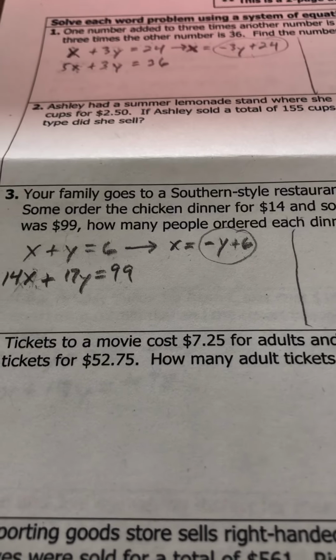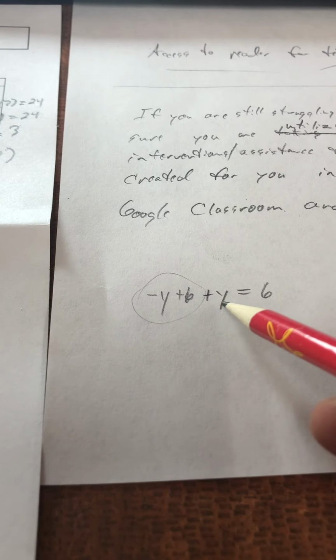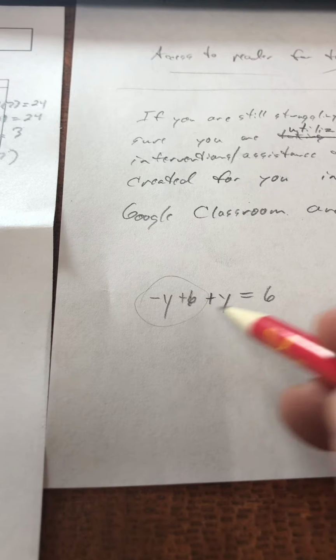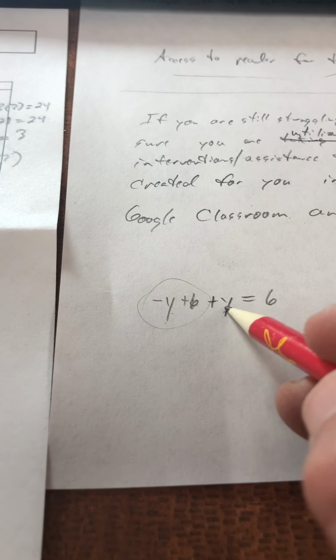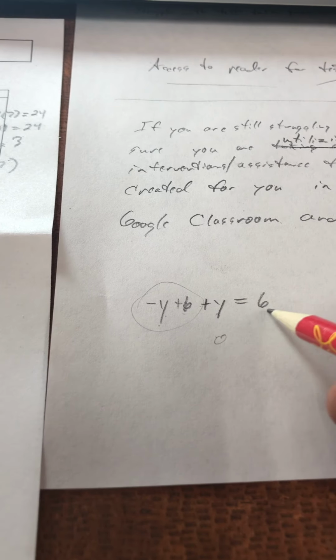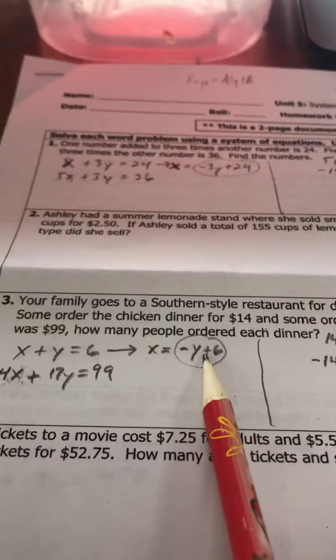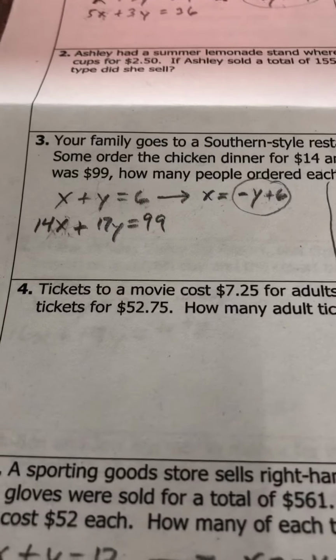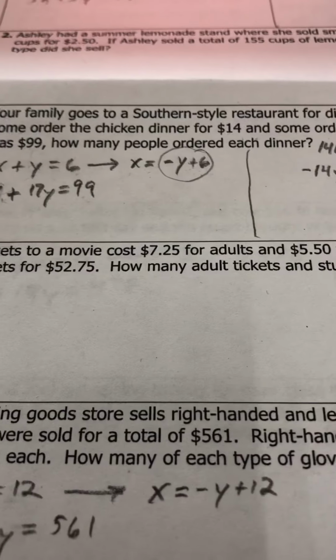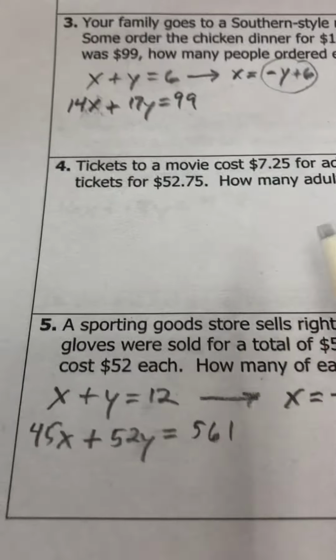When you do that, you'll notice negative y and plus y give me 0, and then if I subtract 6 from both sides, 6 equals 6, you get 0. It doesn't work, so you want to get this and then plug it into the other problem. I just had a question about that from a student before, and I wanted to show that to you.